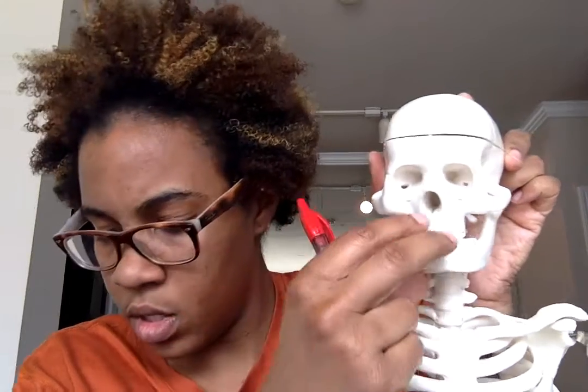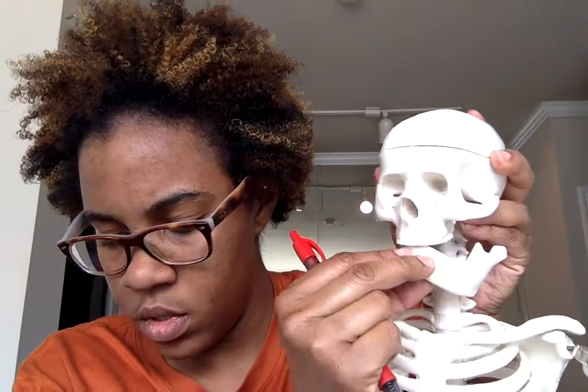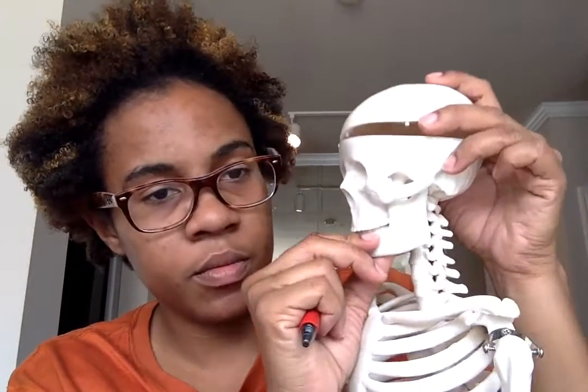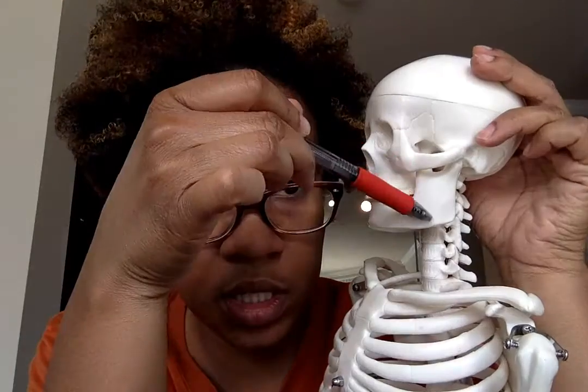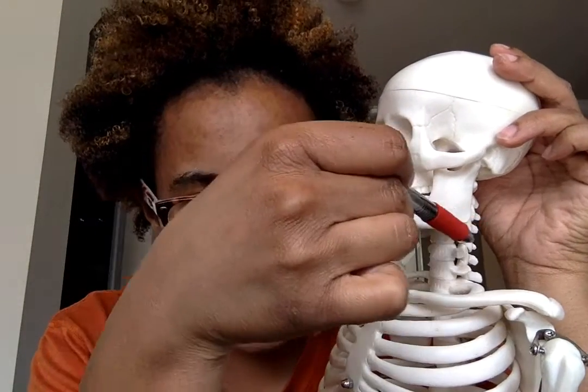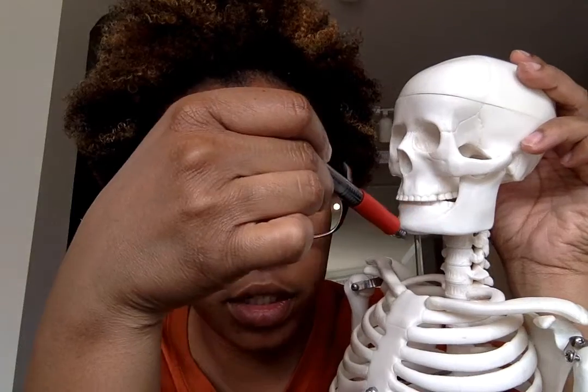The mandible. All right, the mandible is kind of going crazy right now, but this is the mandible. This bone here, mandible. The ramus of the mandible. Ramus is this section right here. The body is kind of all in here.